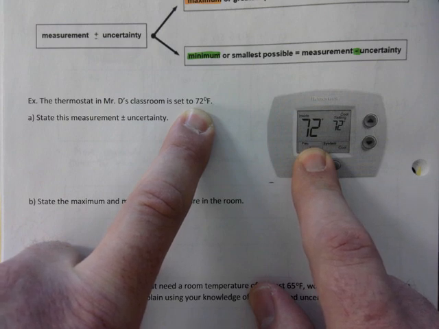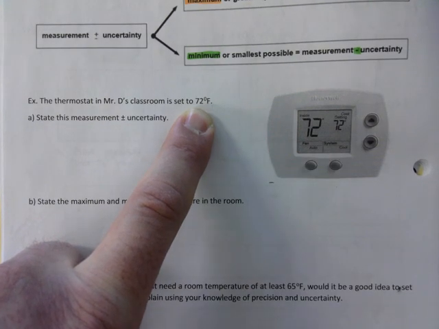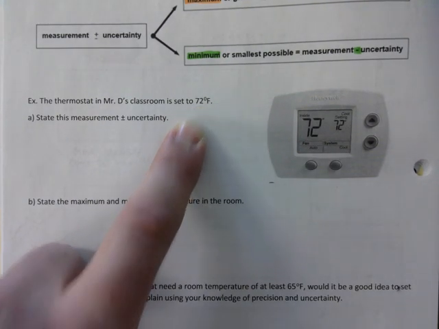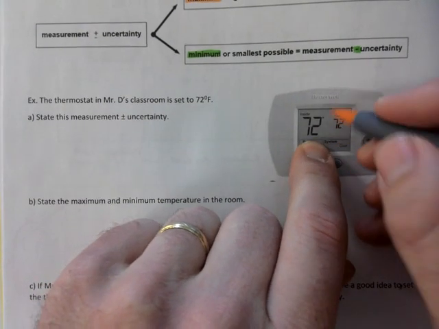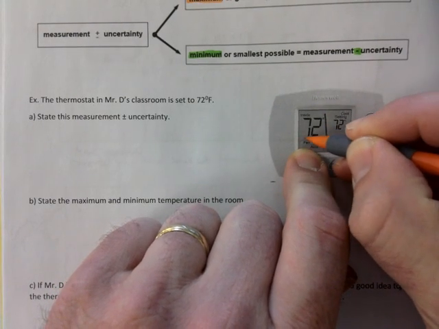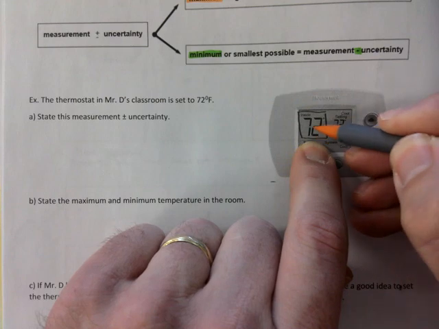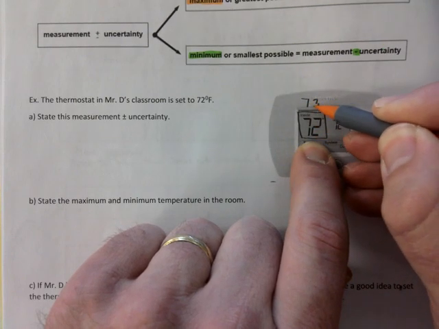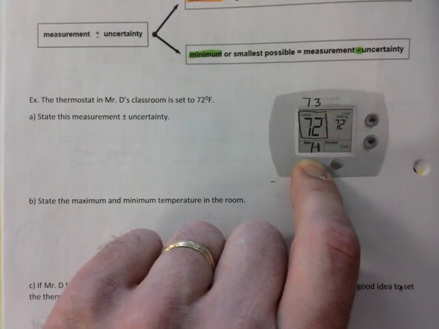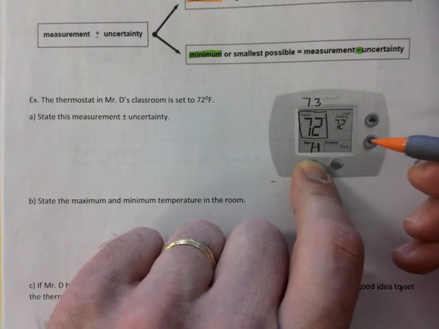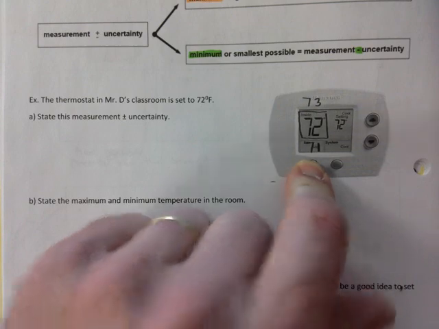Could it be 71.9? But that device cannot do it. It can only tell you to the nearest degree what the temperature is in here. It could also be 72.4, or 72.1. It could vary up and down. But I always tell students, imagine this is what's on your screen. Based on what you see here, it could be 73, but it could also be 71. So you can tell that your precision is 1 degree. In this case, it's Fahrenheit. It doesn't say it, but this is Fahrenheit.